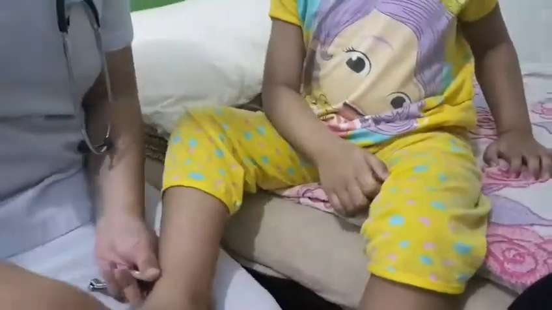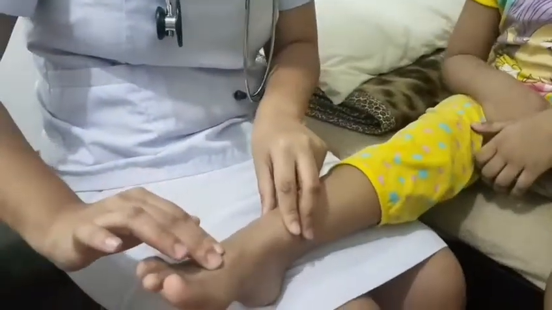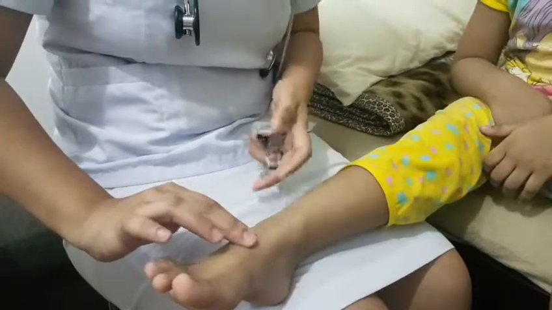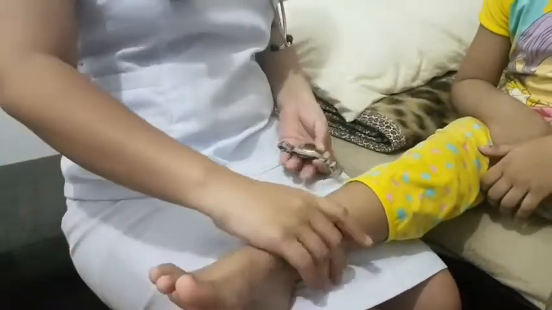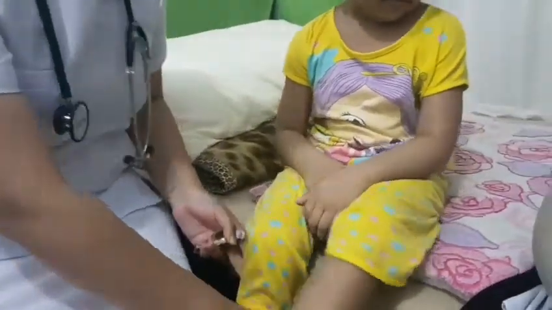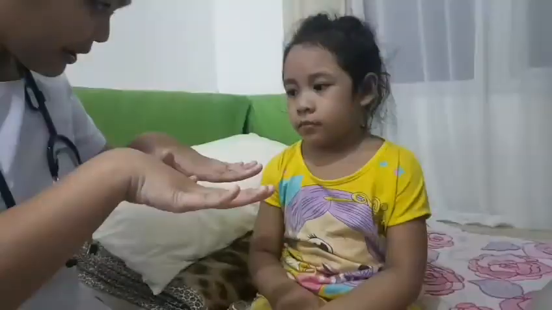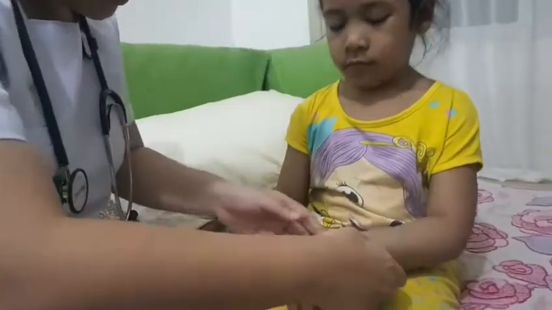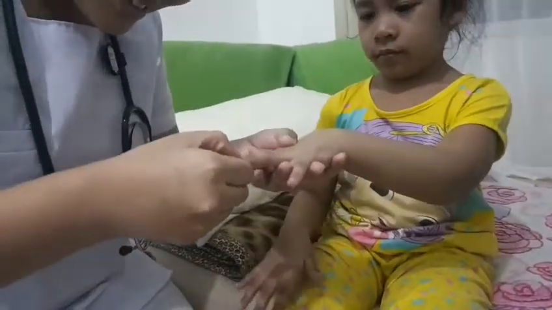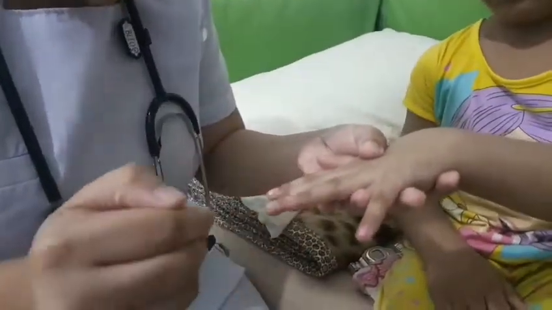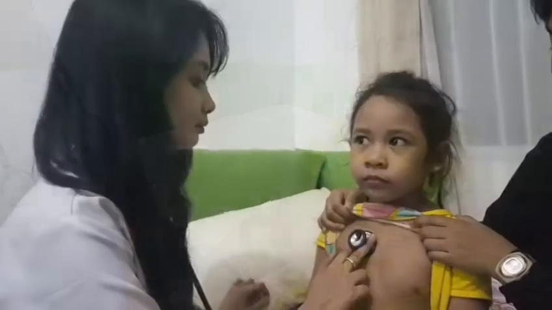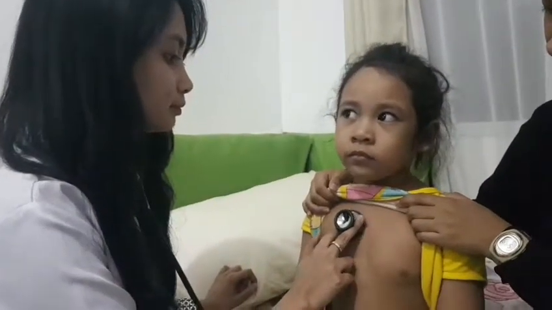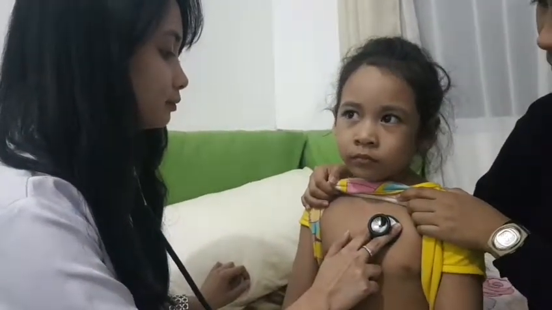Next, feel for pulses on wrists, radial pulse, and dorsum of the feet, or dorsalis pedis, or femoral and brachial pulse in a neonate. Next, check for capillary refill time. Should be reported as brisk, prolonged if greater than 1.5 seconds, and very prolonged if it is greater than 3 seconds. For auscultation, listen for heart sounds using the diaphragm of your stethoscope.